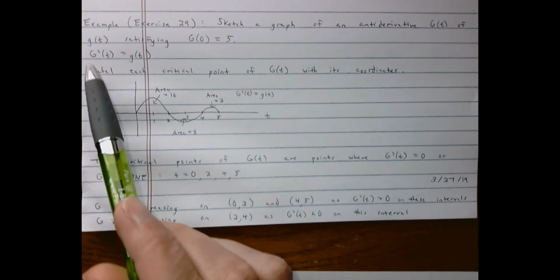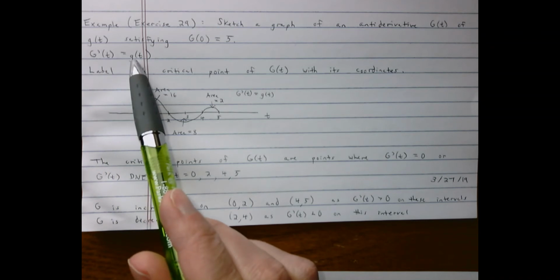Let's look at an example. We're going to be given the graph of a function, little g of t, and we want to sketch a graph of an antiderivative, big G of t, of little g of t, satisfying big G of 0 equals 5. Since big G of t is an antiderivative of little g, we have big G prime of t equals little g. We're also asked to label each critical point of big G of t with its coordinates.